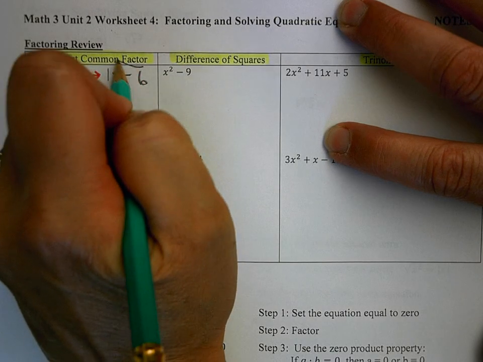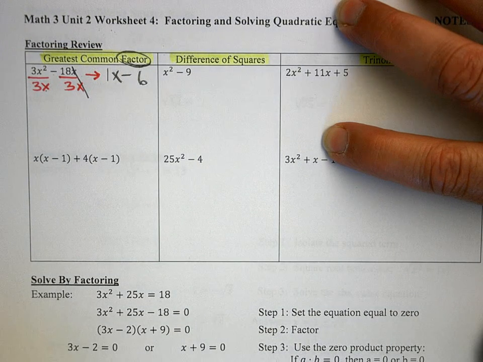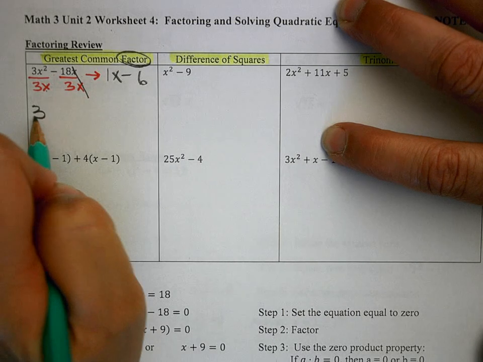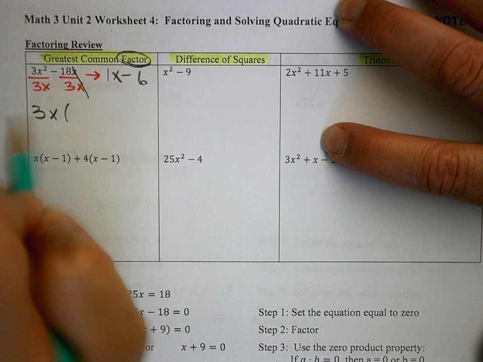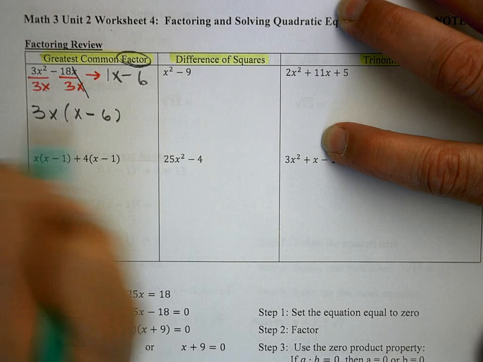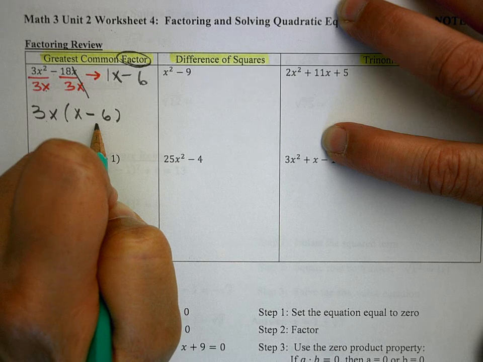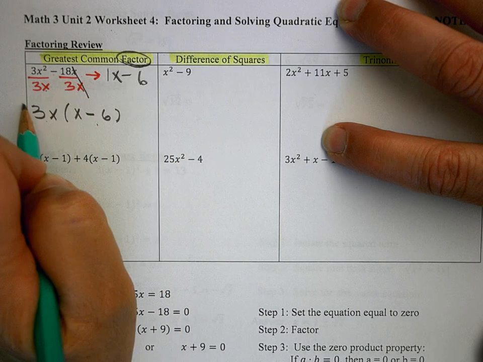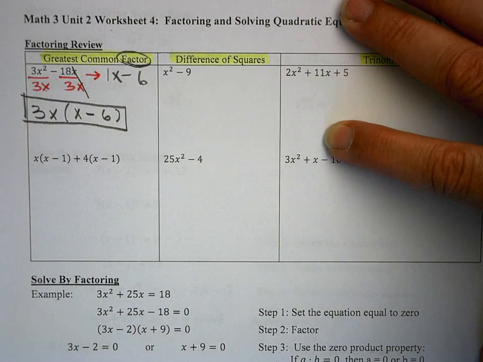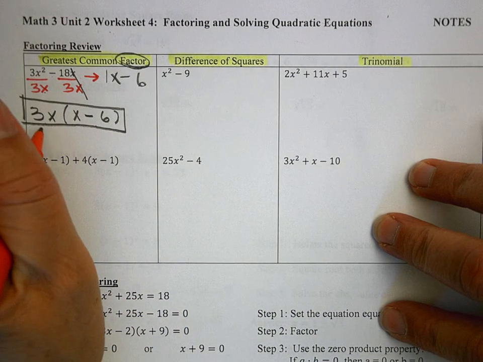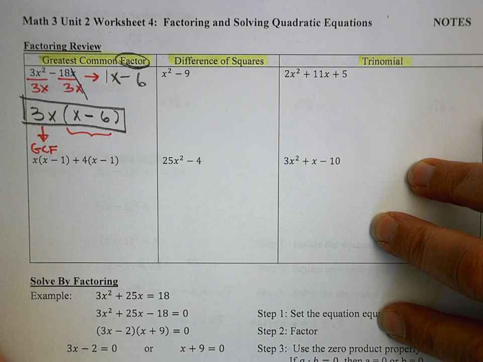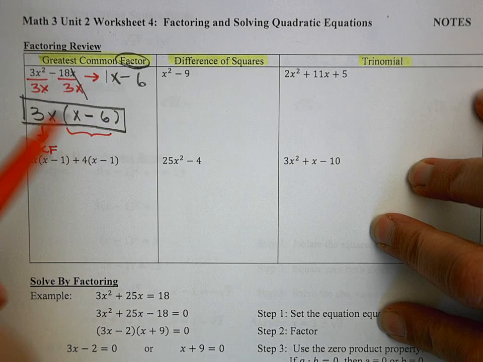But remember, we are factoring, so what we're looking at are the factors that create the same thing. I would have my common factor, which was 3x, and then when I divided it, I have 1x, which is just the same as x, and then x minus 6. These are the two factors that, when I distribute or multiply, I would get this right here. So this is my GCF, what I divided out, and the remaining portion is right here.